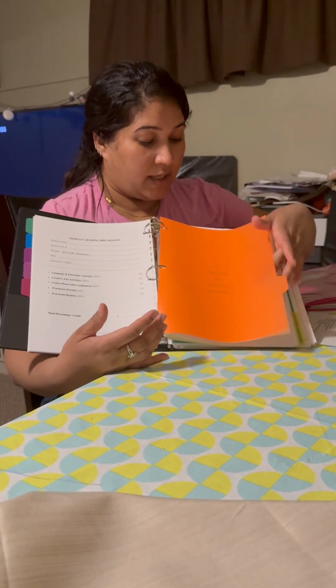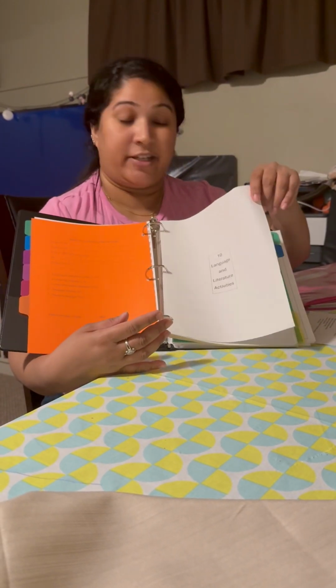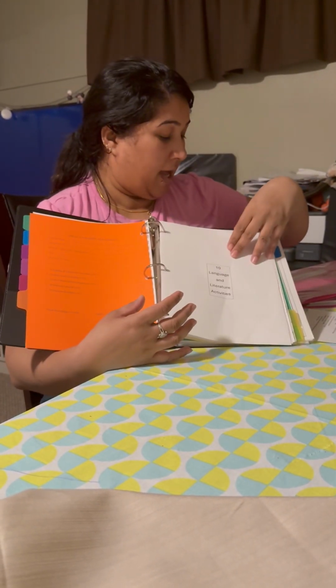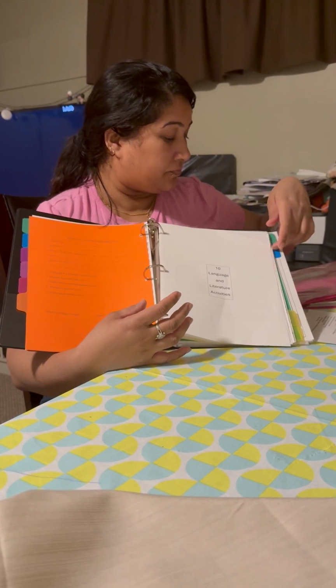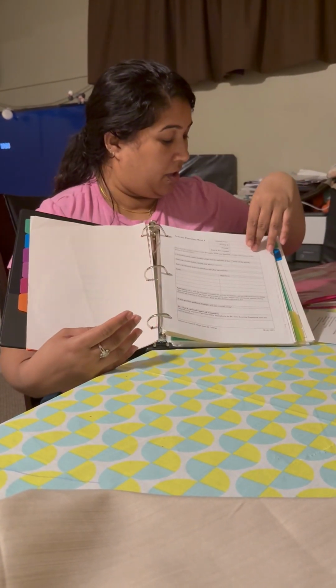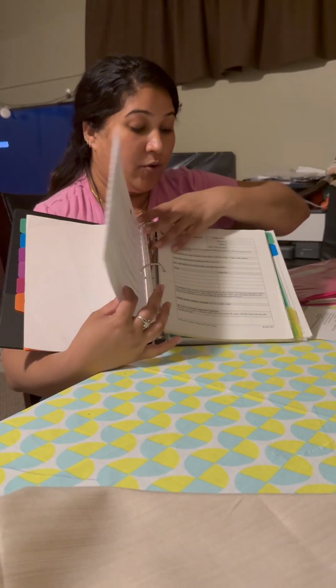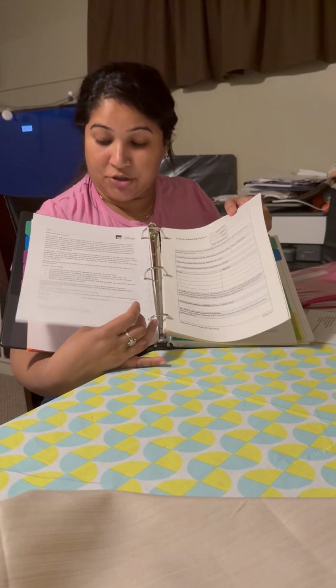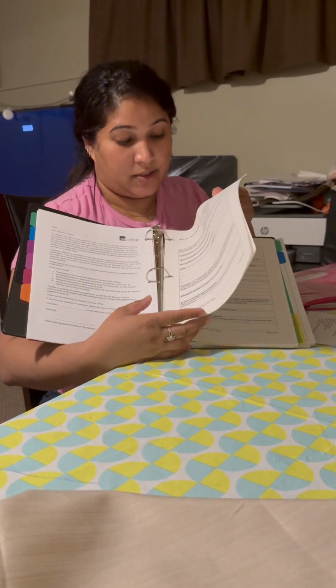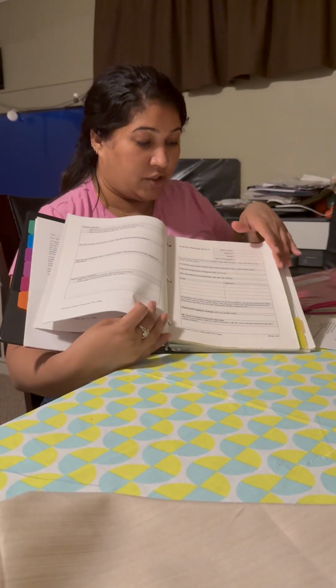The next one is where I will put all the language and literacy activities. I've already placed activity sheets in here. So once I go in for my practicum, they're all ready to go, and all I have to do is fill out these activity sheets, plan out, and then I can just do that.